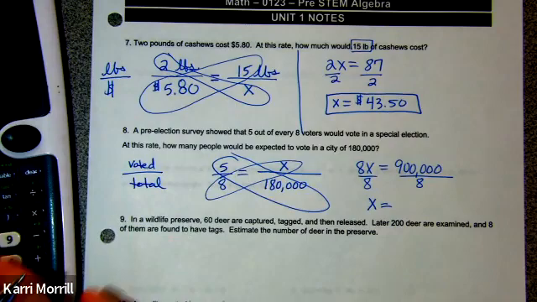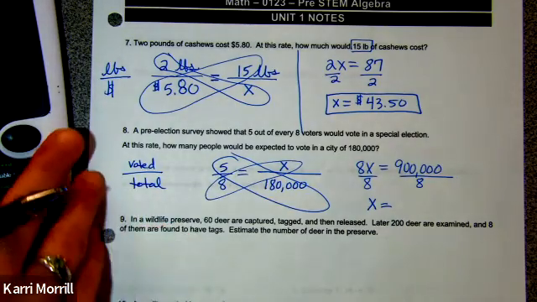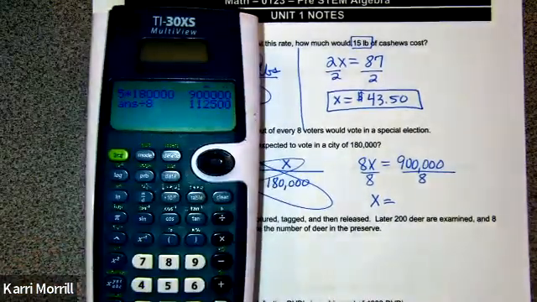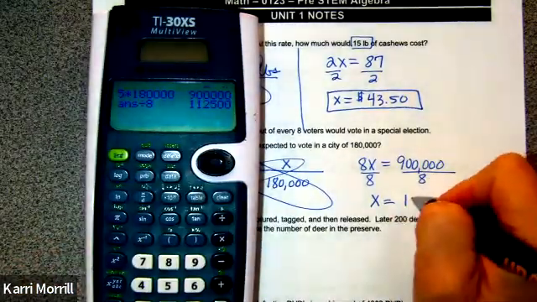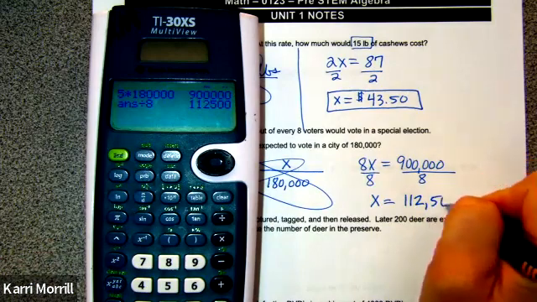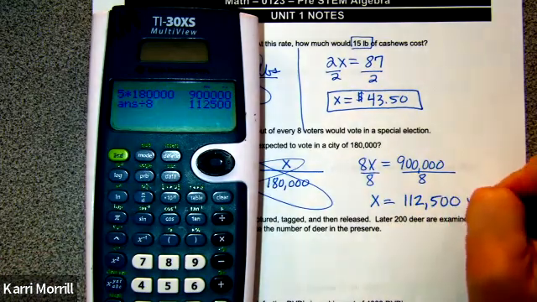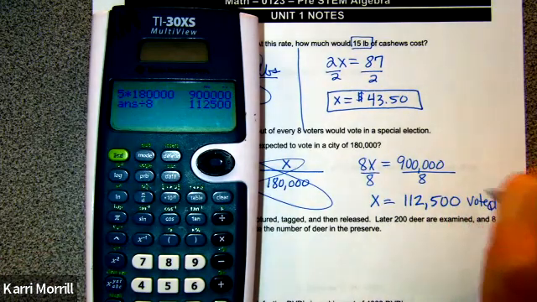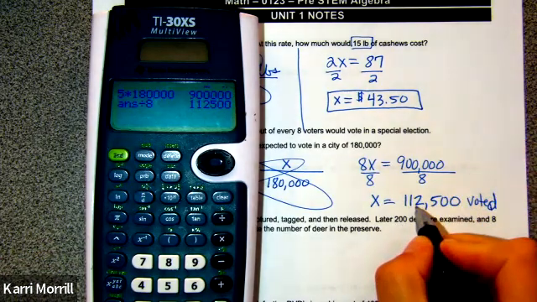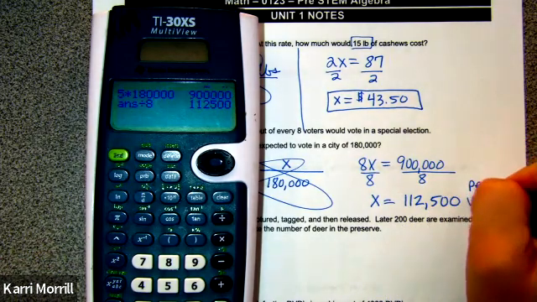Five times 180,000 divided by 8. I think I just was not looking at it right. There we go. So what this means is 112,500 people voted.